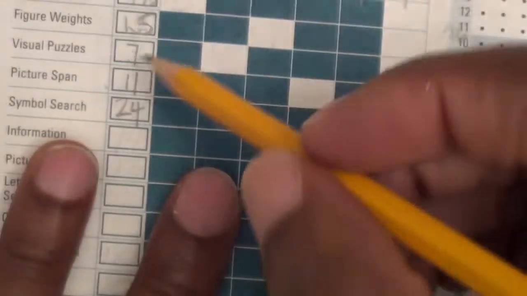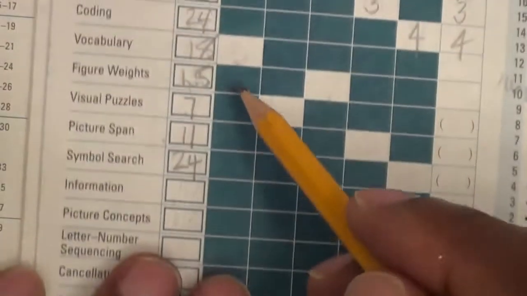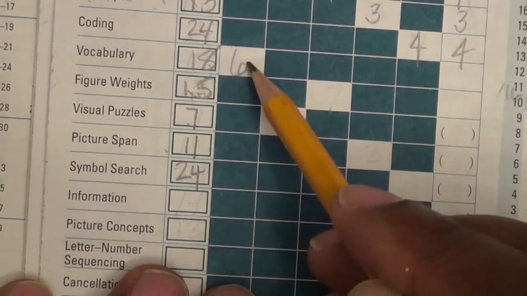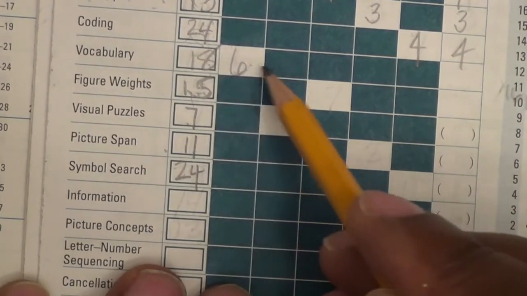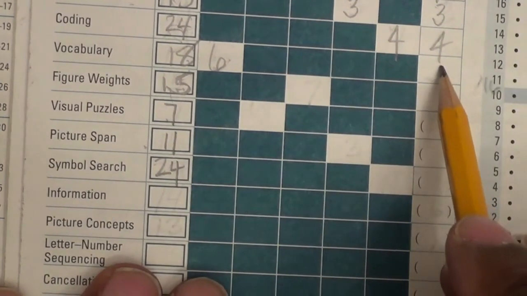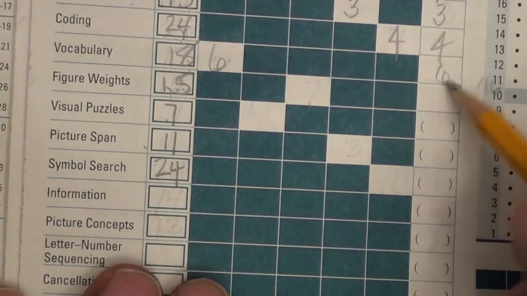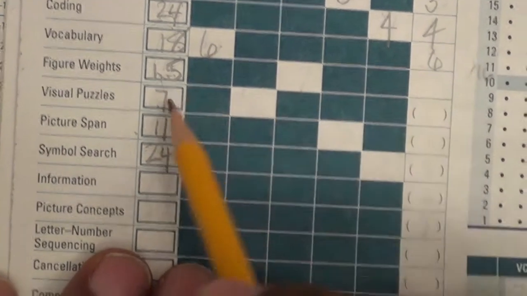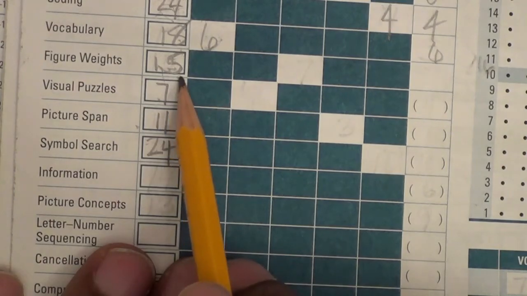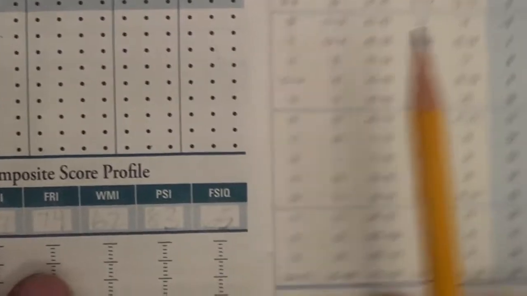So on my protocol, vocabulary 6, white box next to it, and then going all the way across, 6 goes here. The next one is figure weights. That's a 15 looks like. So let's find FW.